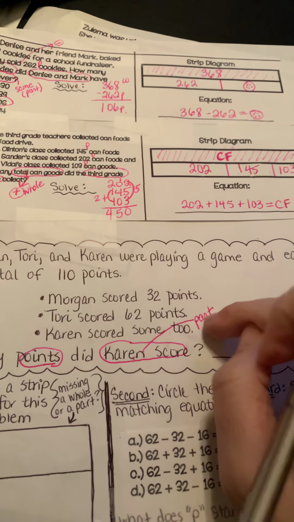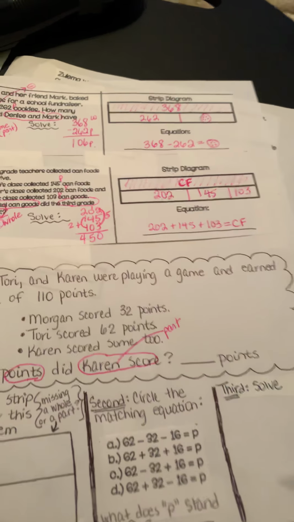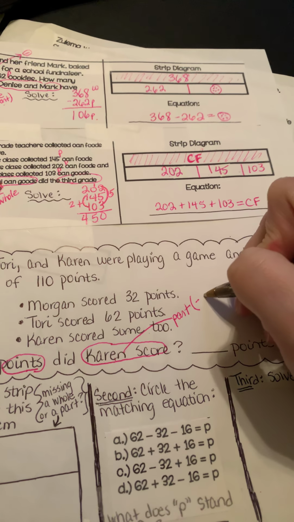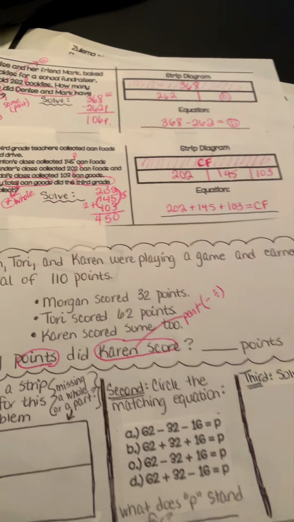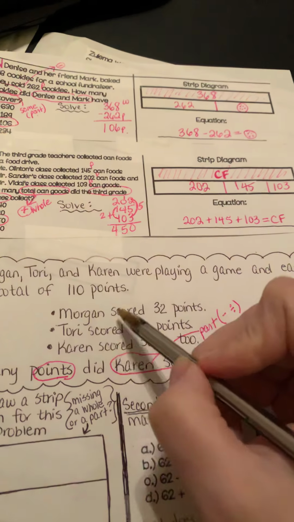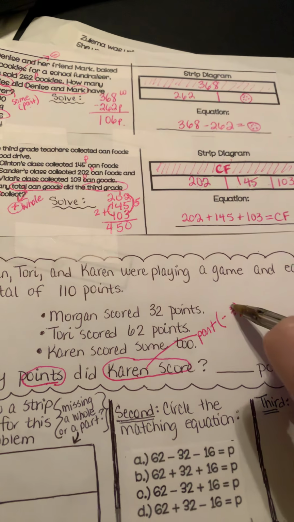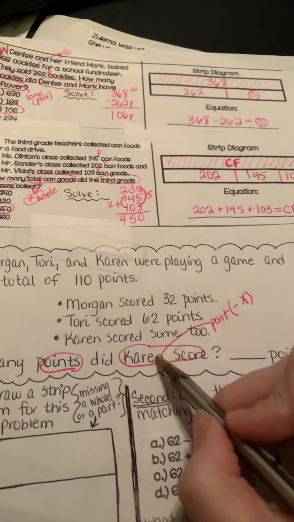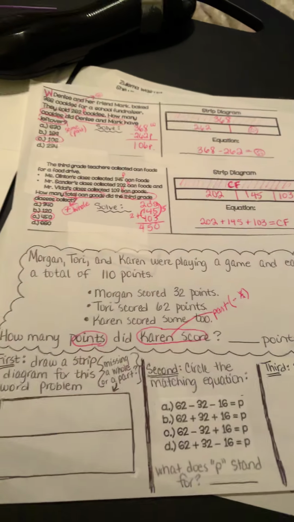Are parts bigger or smaller than the whole amount? Smaller. How do we get small in math? We can take away or we can divide and split, right? Well, we're not splitting. We're not doing division. There's no equal grouping here. All right, so if we're missing a part, where's the whole amount?